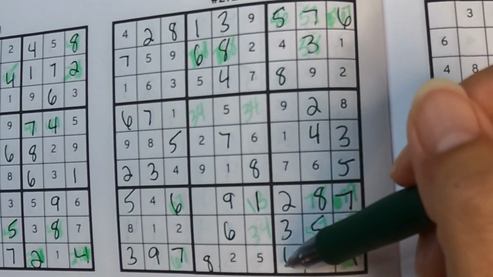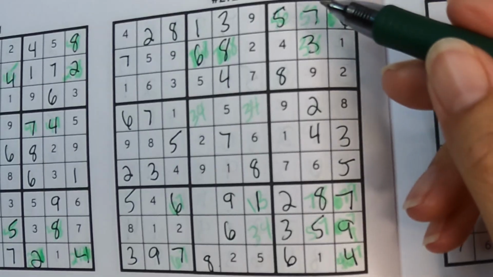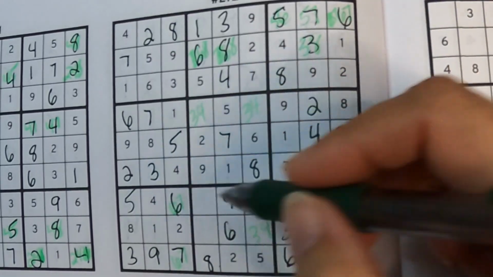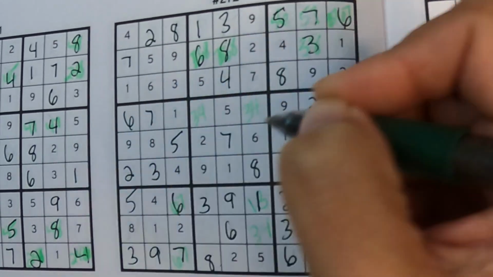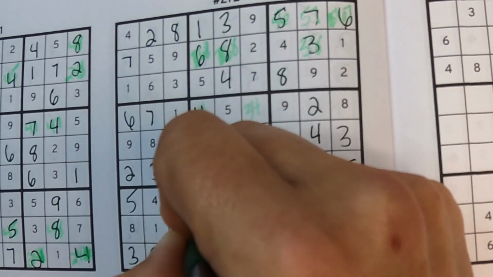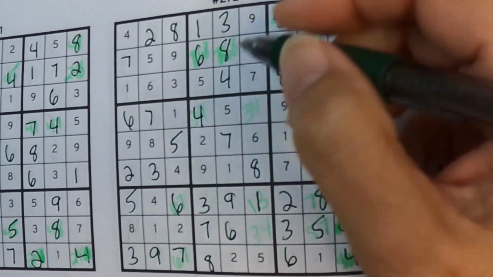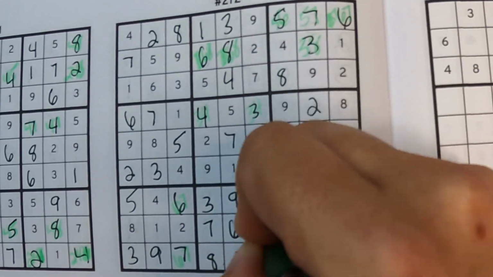For this box now, we're missing 3, 4, and 7. We've got 4 and 7 here, so this is our 3. That makes this our 4, 7. And that 4 makes this our 3 and 4.